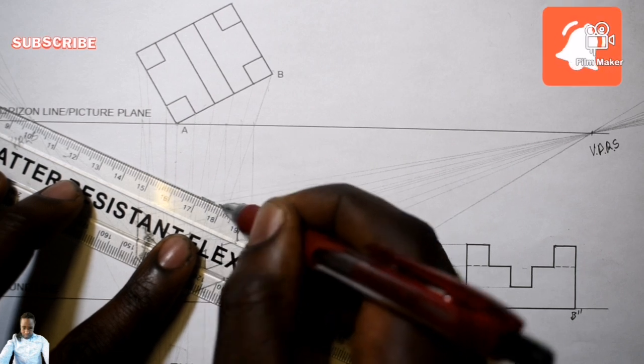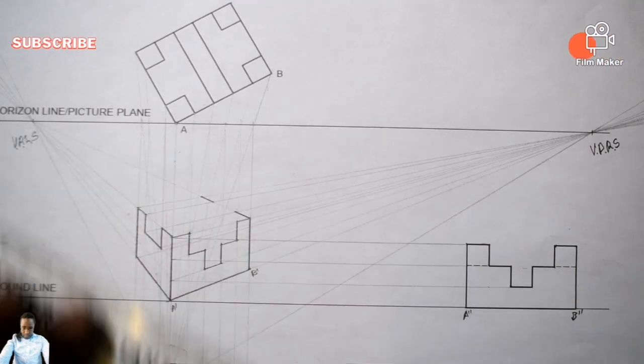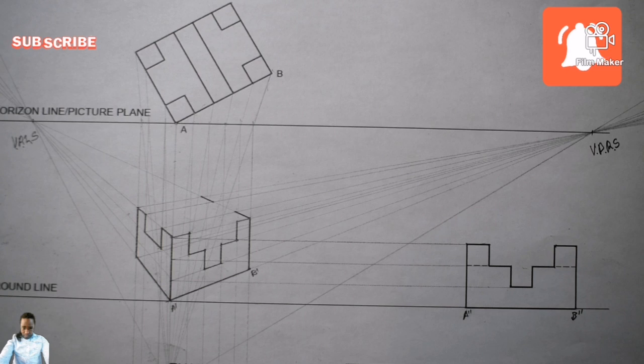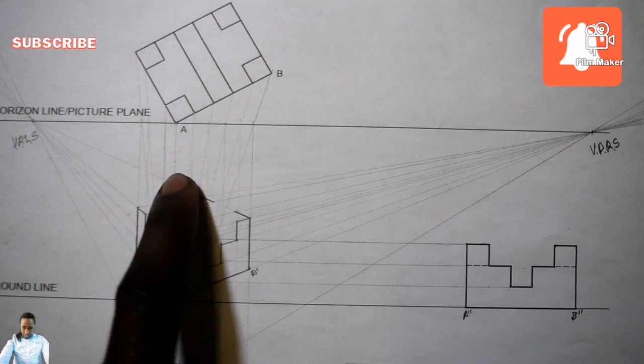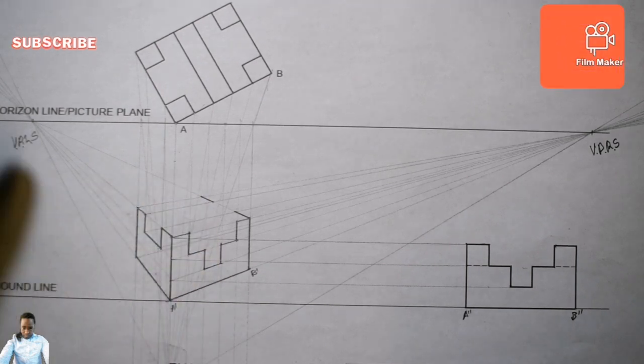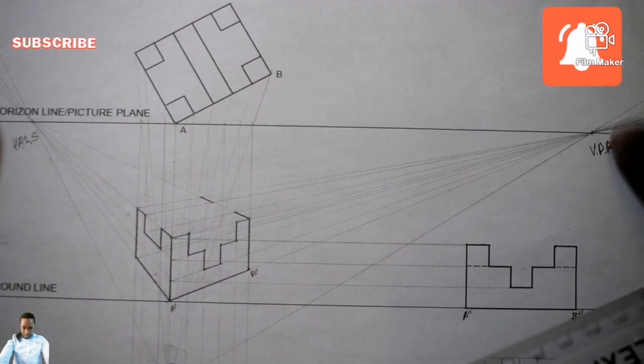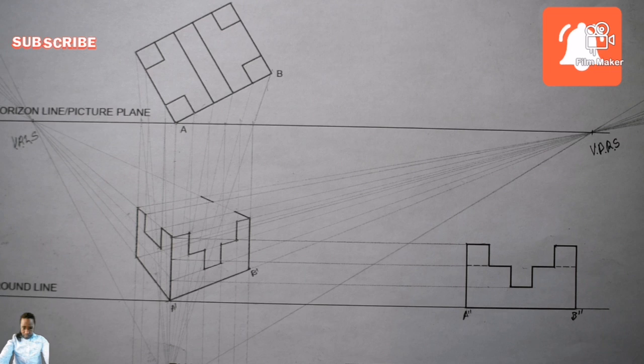Solid 2-point perspective. So the 2 points, which means, excuse me, with one center vision, CV, we are able to see two vanishing points, which is the vanishing point of your left and vanishing point of your right.